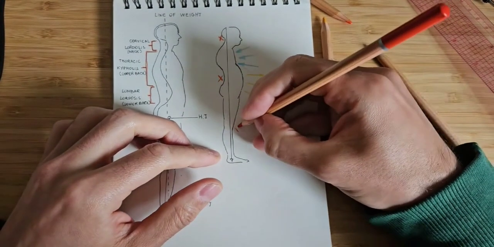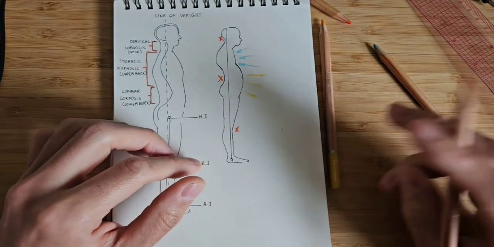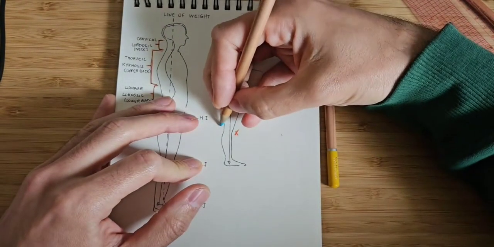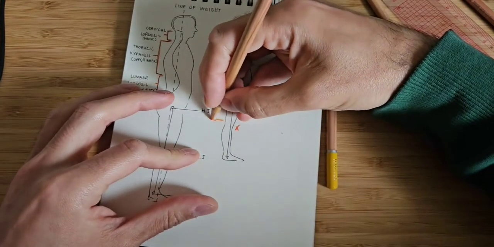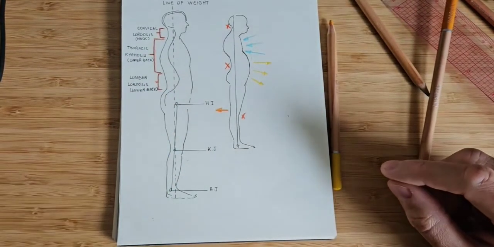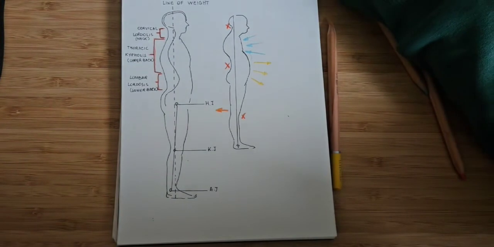So here, the knee is projecting backwards. Now I'm going to use the orange. Okay. What else?